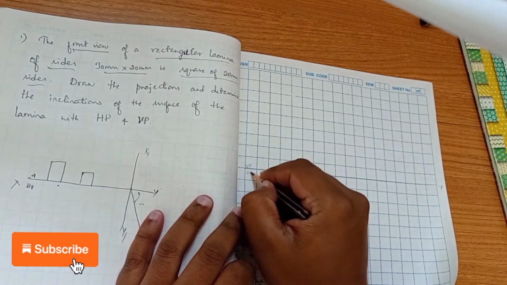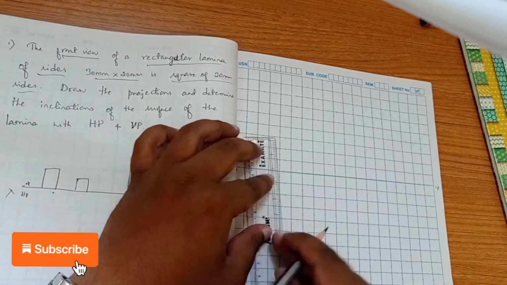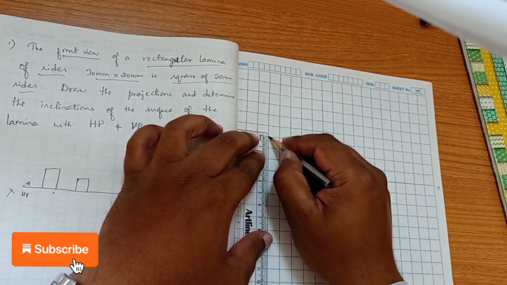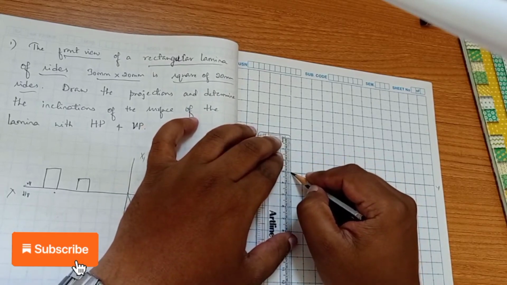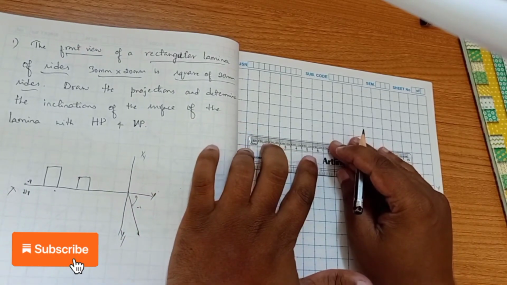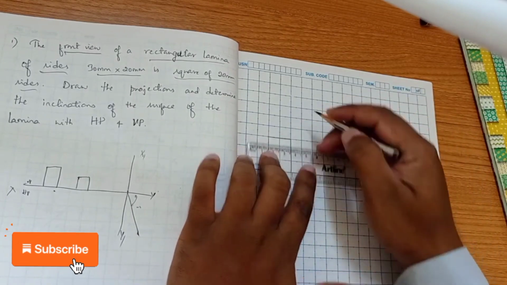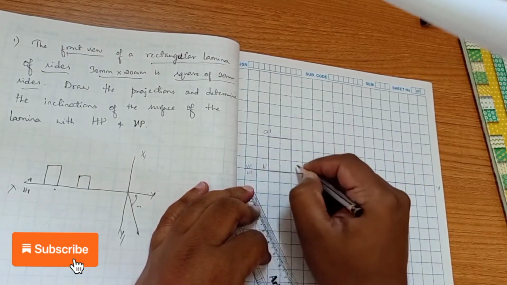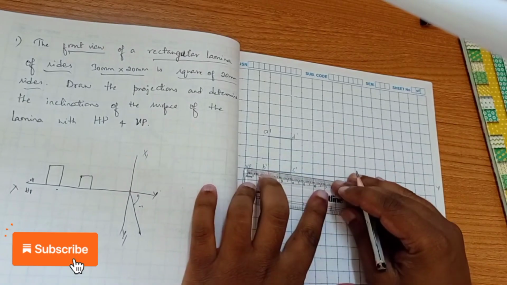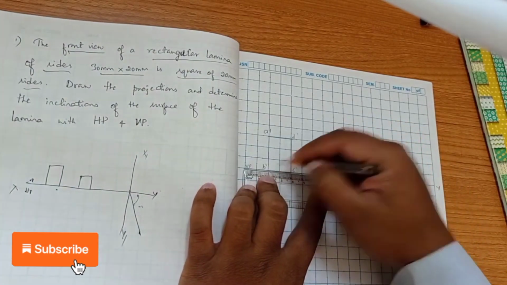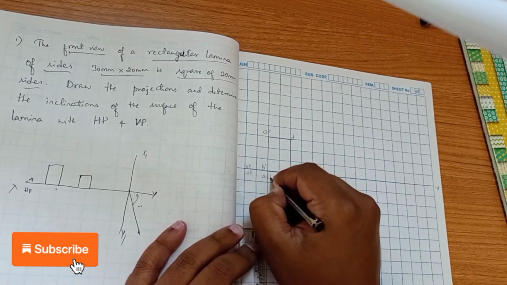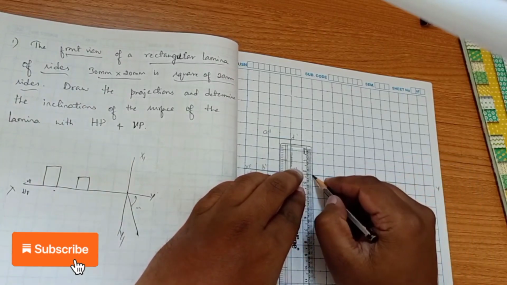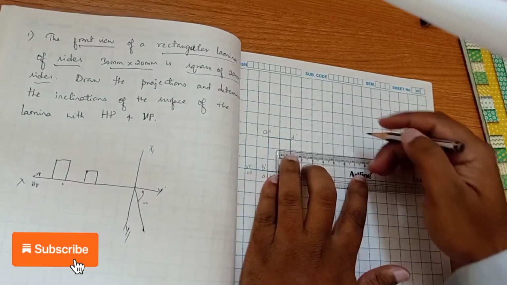In this, first we construct a rectangle of dimension 30 by 20, that is 3 boxes. So this is a dash, b dash, c dash, d dash. The top view we get on this xy line only, a b d f c. Now the second view is a square of dimension 20. So we will construct it, that is a 2 by 2 box.